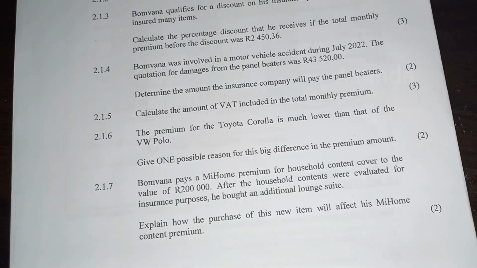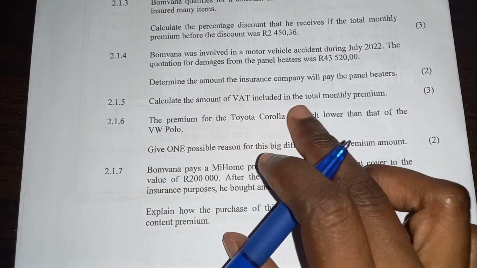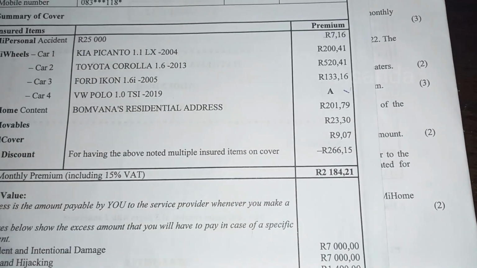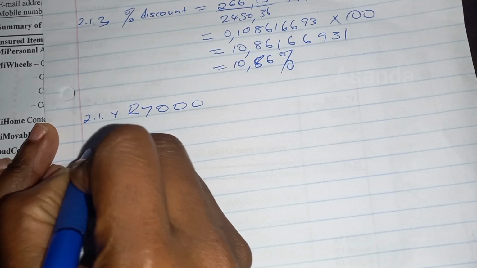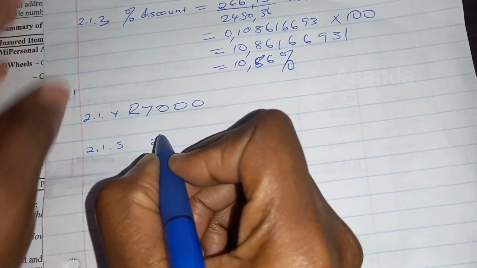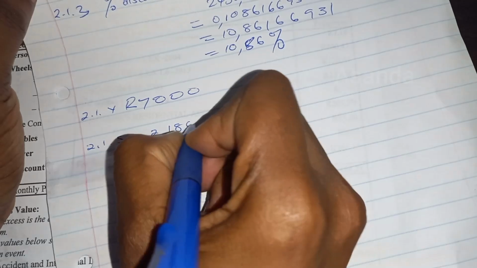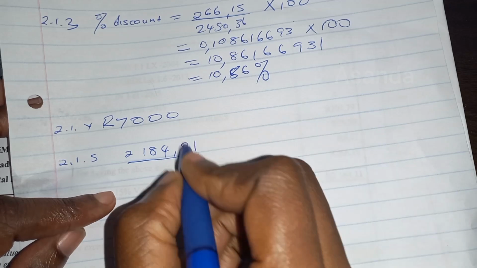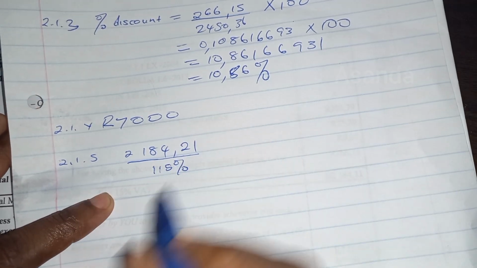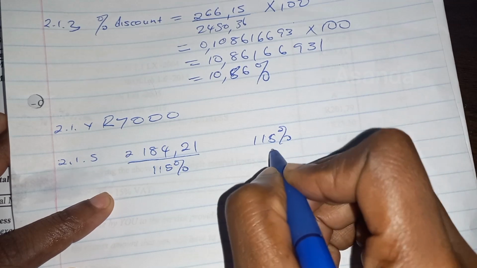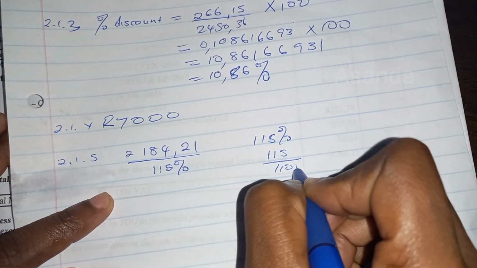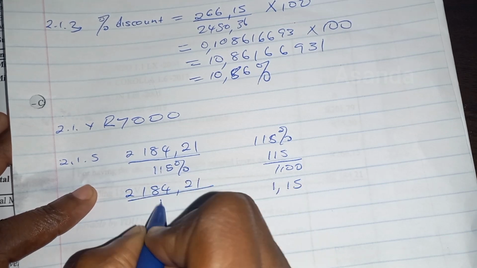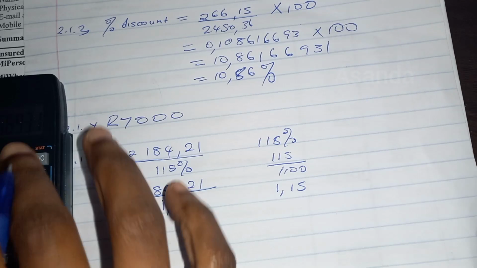And then we're going to go to the next question, which says, calculate the VAT included in the total monthly premium. Now, the total monthly premium is 2,184.21. No, we need to take the VAT out. So 2.1.5, 2,184.21. And then we're going to divide that by 115% to take out the VAT. So 115% is 115 divided by 100, and that is 1.15. So what we're actually dividing this number by is 1.15. And then we get our answer.